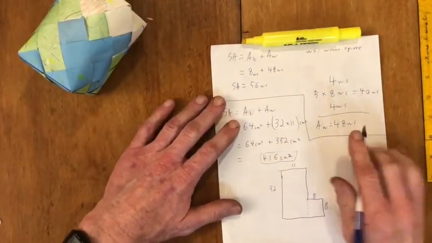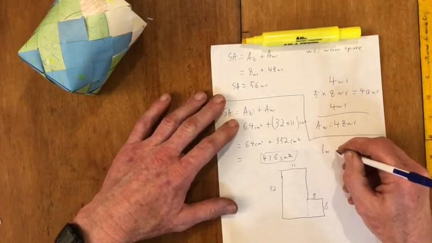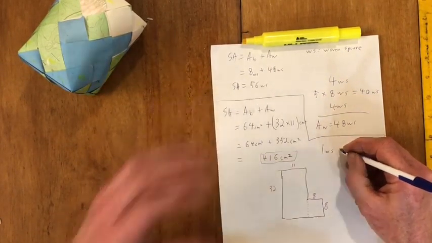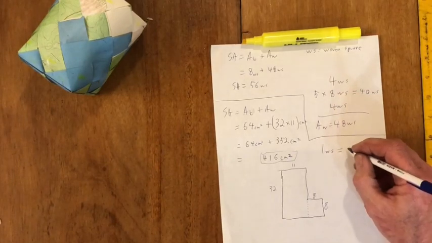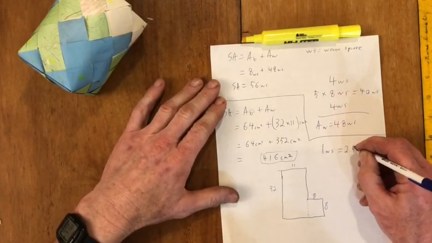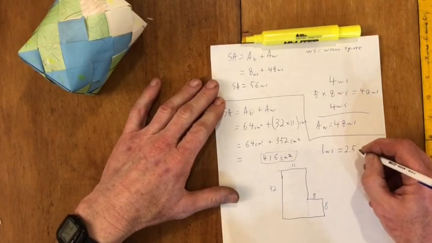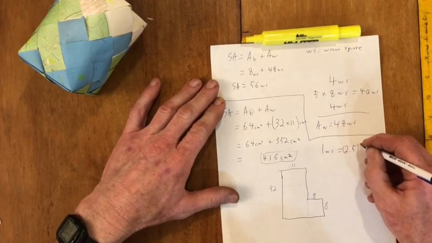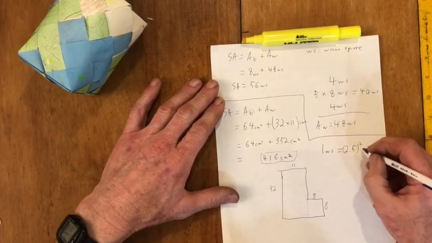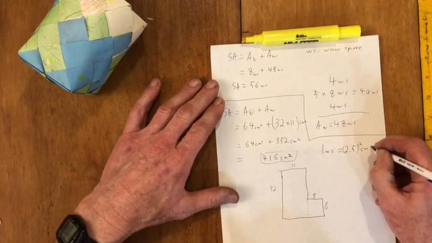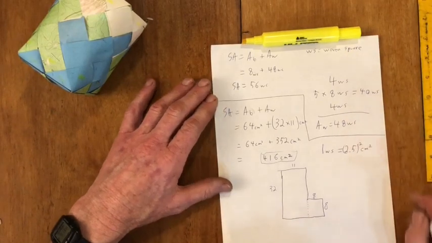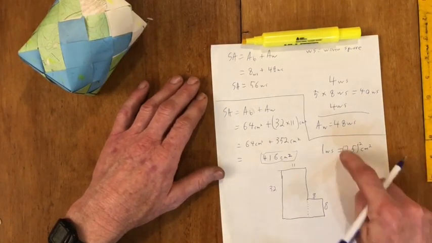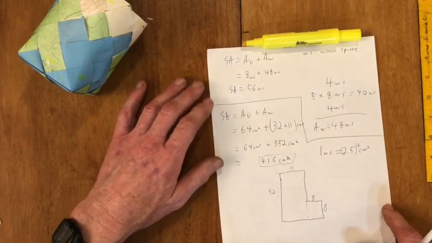So we say 1 woven square is equal to 2.5 times 2.5 centimeters squared. I could have put all that in the same parentheses, but all right.